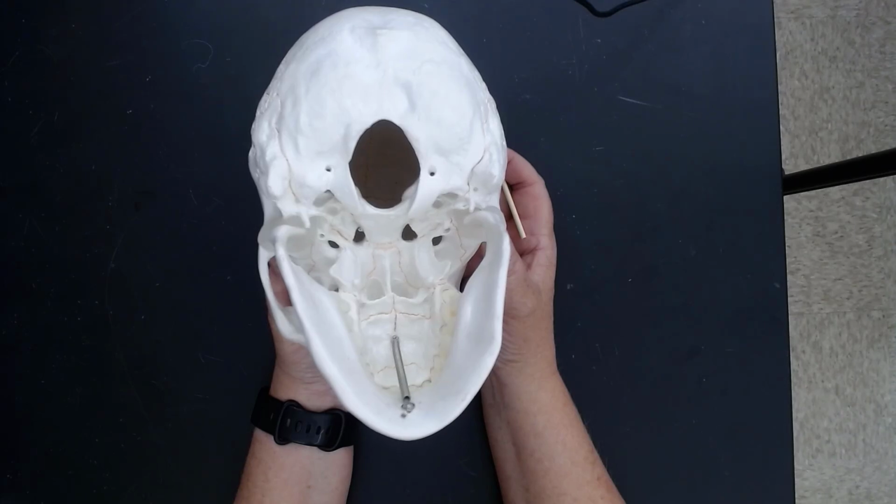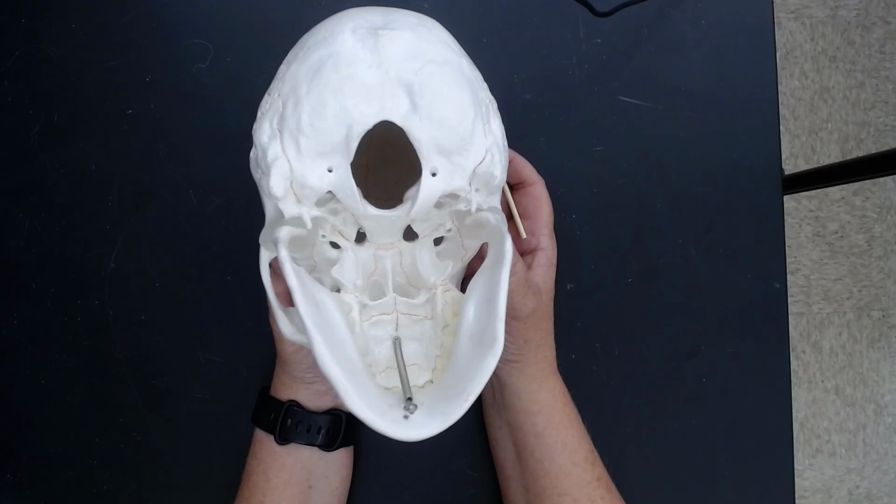It's called the Atlas after the Greek god Atlas that carried the weight of the world on his shoulders. So your C1 vertebrae carries the weight of the world, your brain, your skull, on its shoulders.